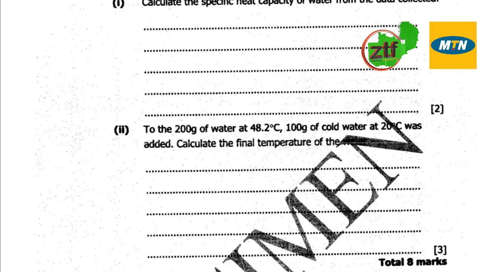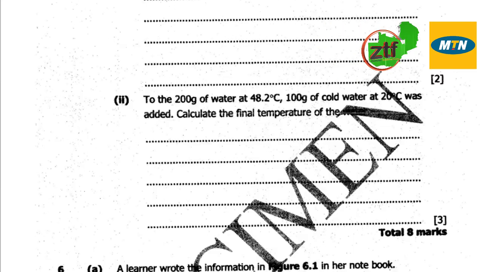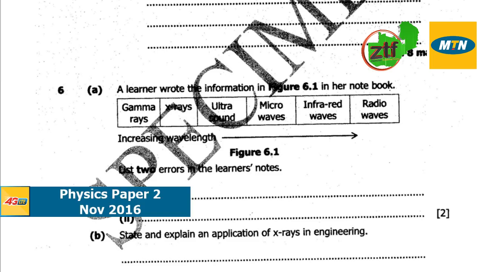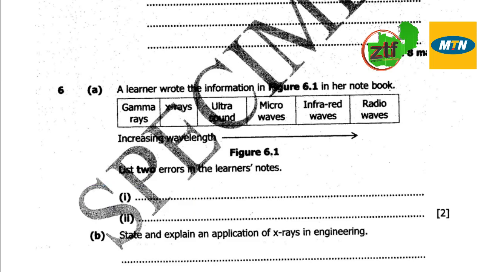Right? Question 6. Dear viewers, Elena wrote the information in the figure in her notebook. That's what we are told. And started with gamma rays, X-rays, ultrasound, microwaves, infrared, and radio waves, increasing wavelength as shown. Now the question says, list 2 errors in the learner's notes.